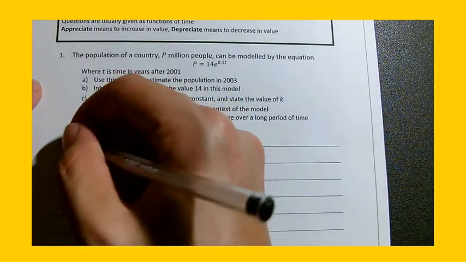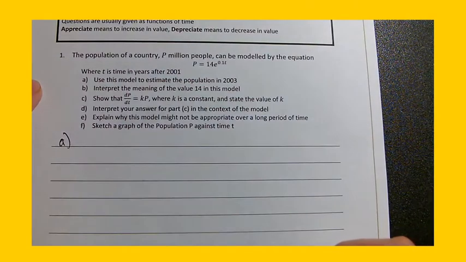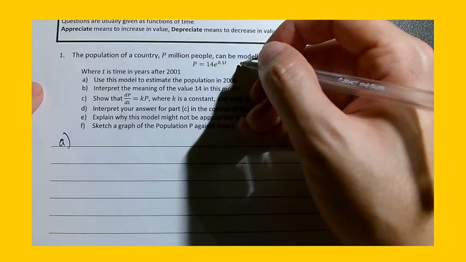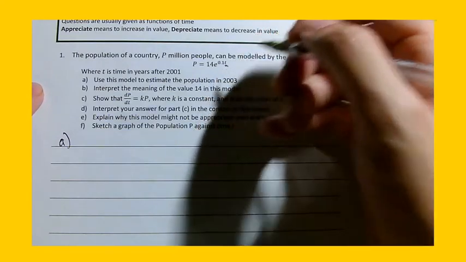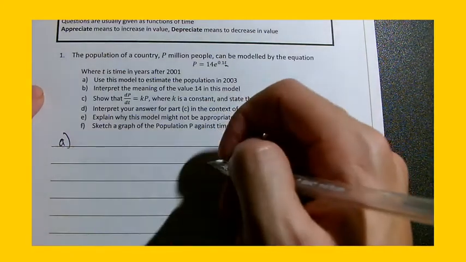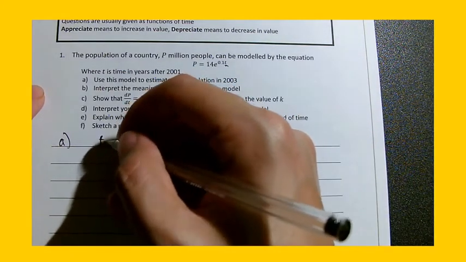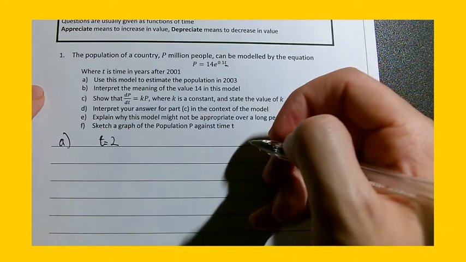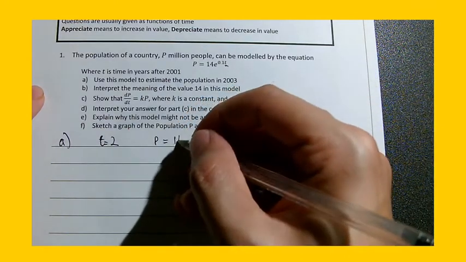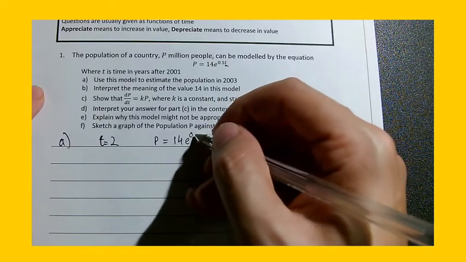So, part A, use the model to estimate the population in 2003. Well, if this model is for time in years after 2001, then for 2003, the value of t will be equal to 2. So the population estimate will be 14e to the power of 0.1 times 2, which is 0.2.